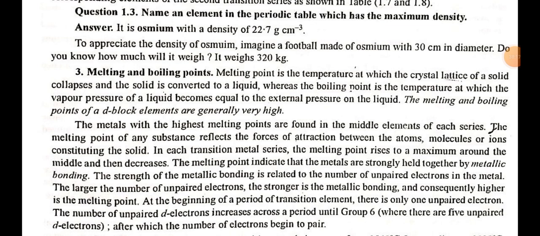Third property is melting and boiling points. Melting point is the temperature at which the crystal lattice of a solid collapses and the solid is converted to a liquid, whereas the boiling point is the temperature at which the vapor pressure of a liquid becomes equal to the external pressure on the liquid. Melting and boiling points of d block elements are generally very high. The metals with the high melting point are found in the middle elements of each series.